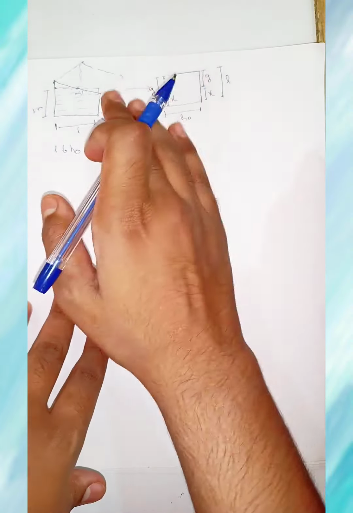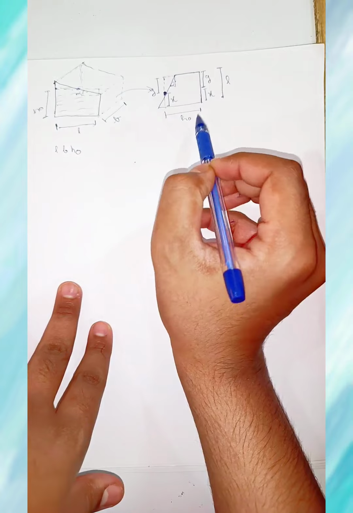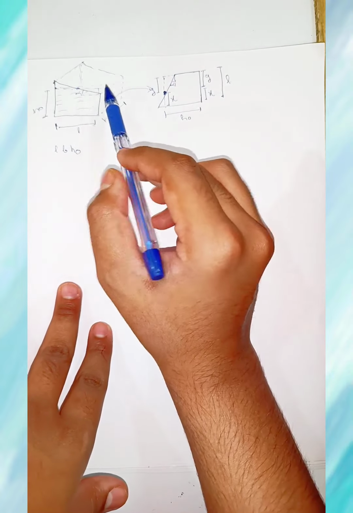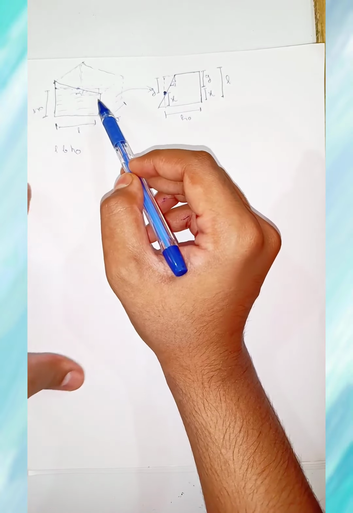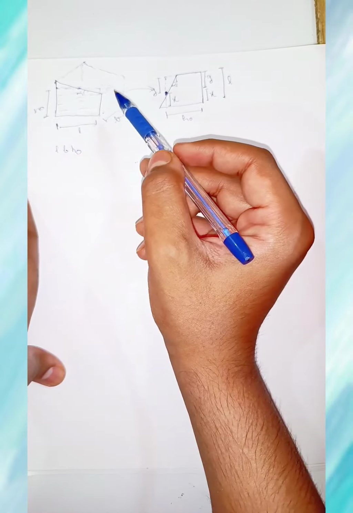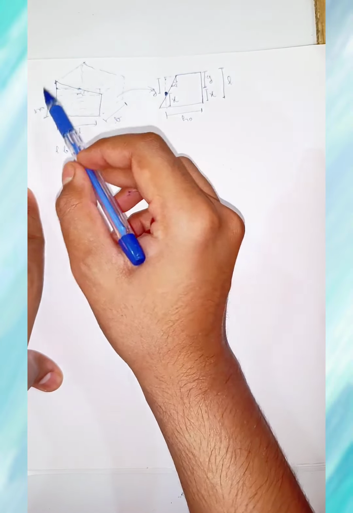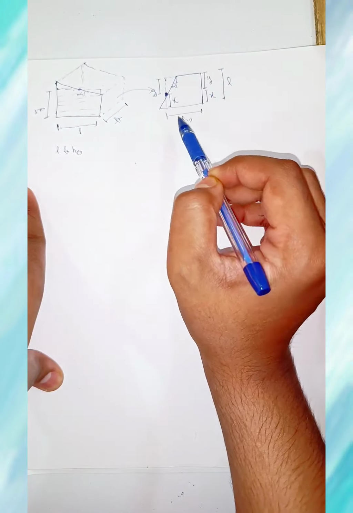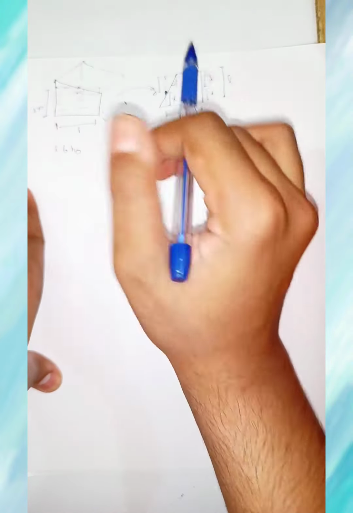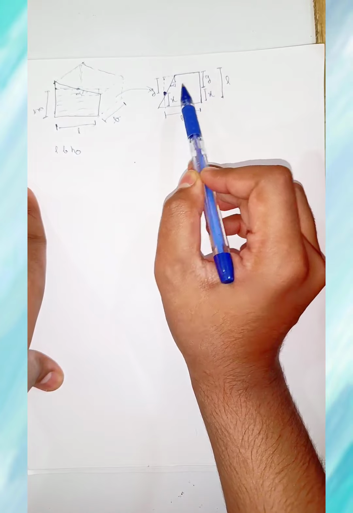So we have to find the final volume which is in the shape of this trapezium. So what I have done, I have just inverted this trapezium so that it will become easier for you to calculate its volume. Now it looks like this.